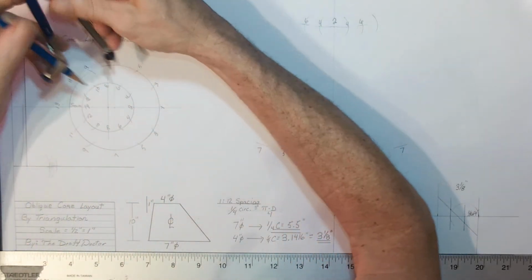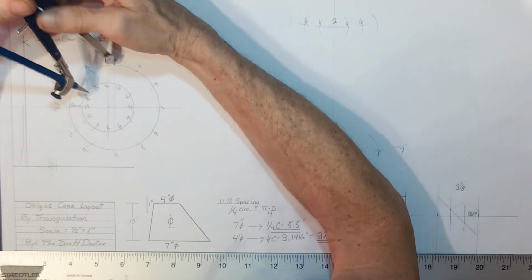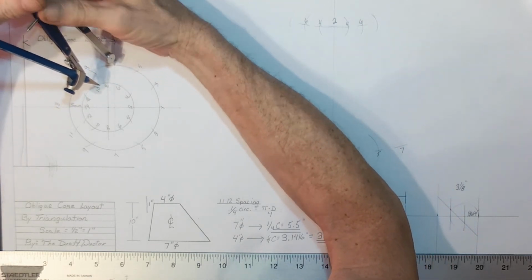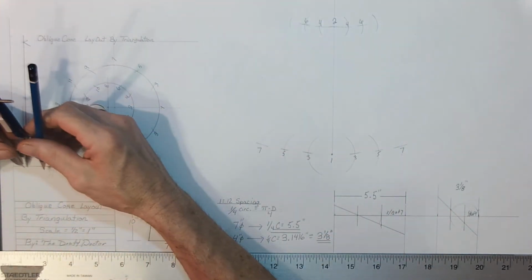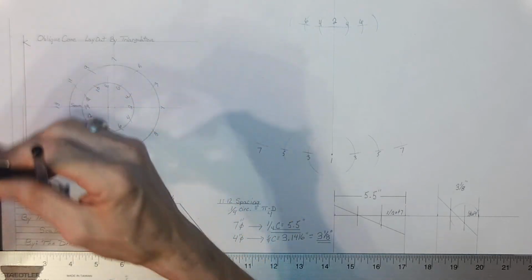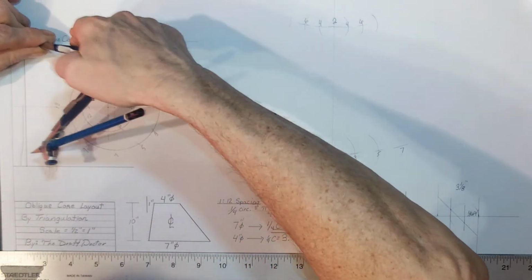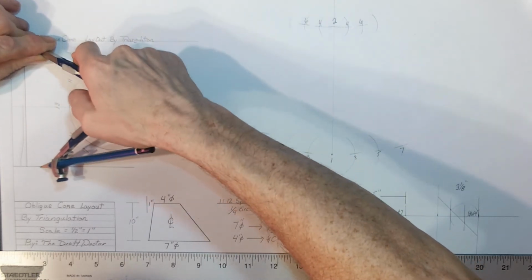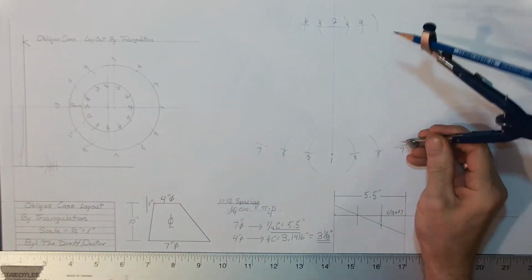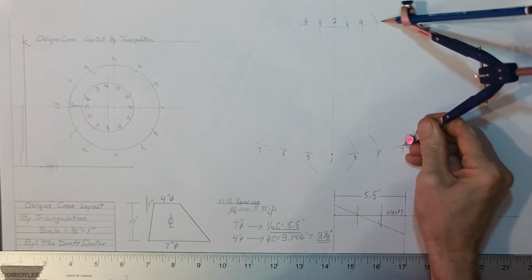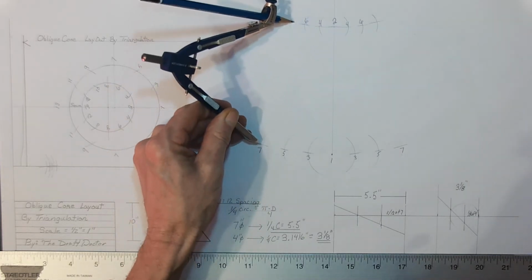Here now is my plan length of 7, 8. And true length 7, 8. And here is 8.